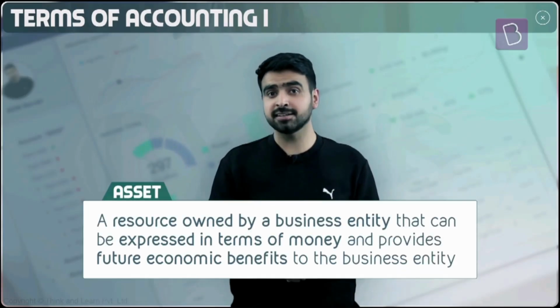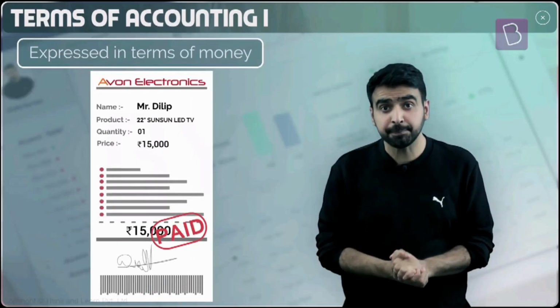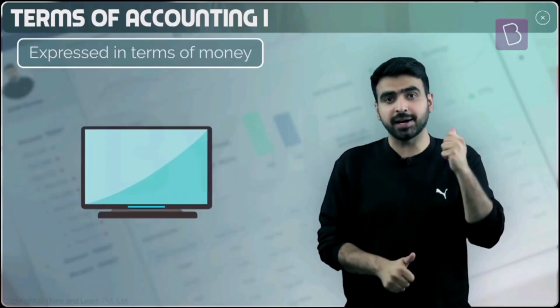The second part mentions expressed in terms of money. So your dad paid 15,000 rupees to buy the TV.